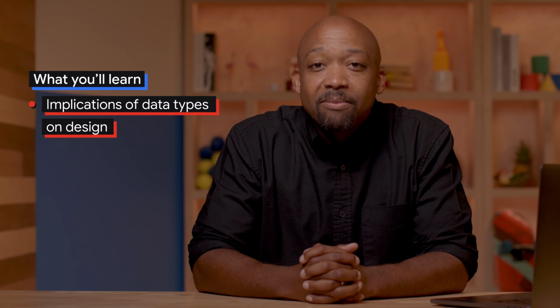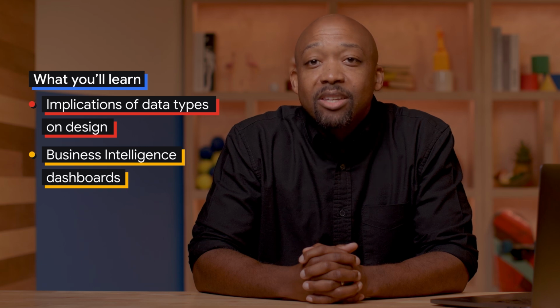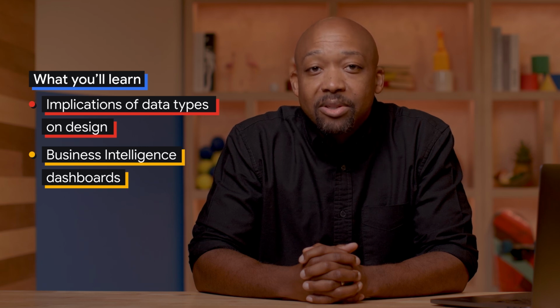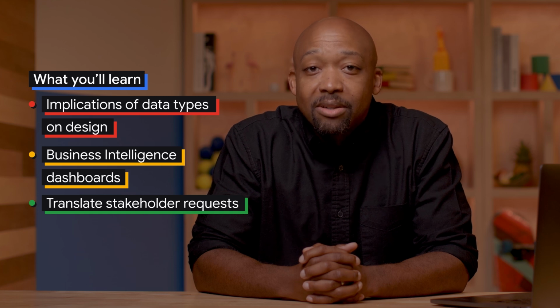You'll start by learning the implications of data types on design. For example, we'll cover how data types inform a data analyst's visual representation choice. You'll then learn how to examine common design patterns used in business intelligence dashboards. Then, you'll focus on ways to work with stakeholders to translate stakeholder requests into visualizations that get results.